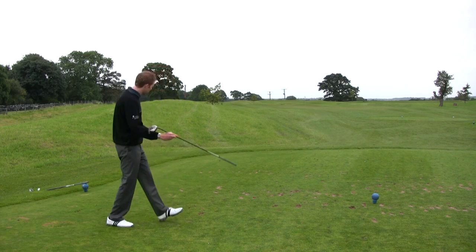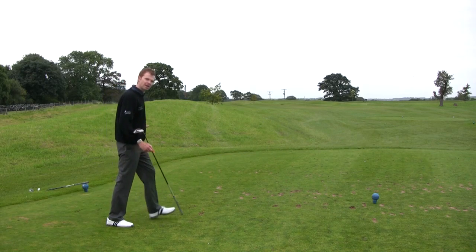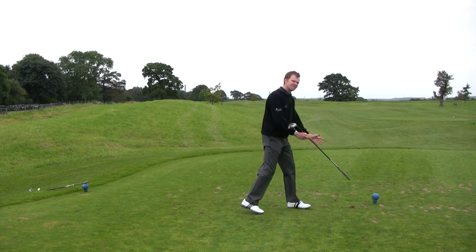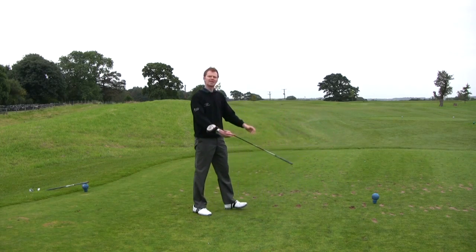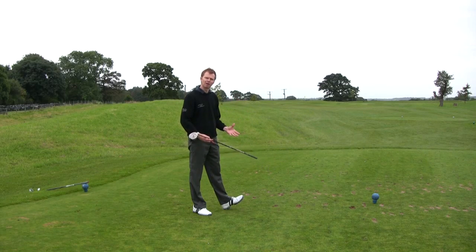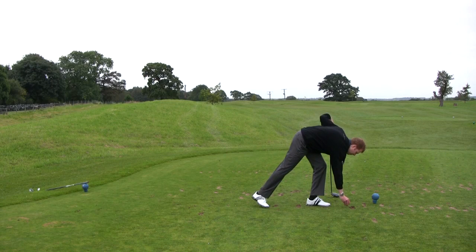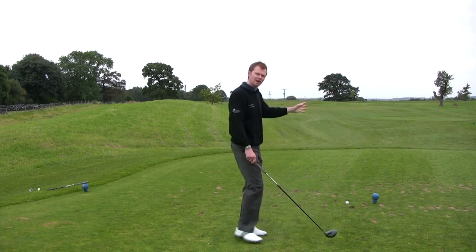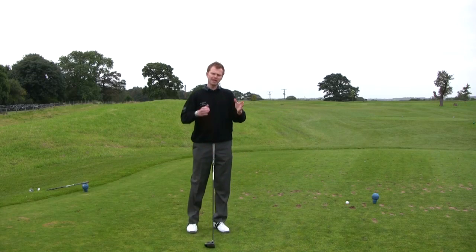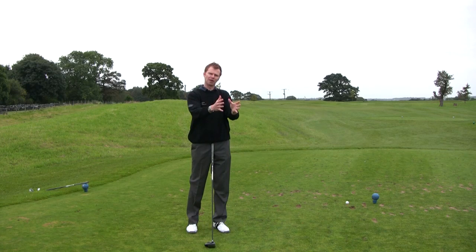Now, a lot of people, when they see a teeing ground this wide with out of bounds to the left, would make a natural beeline to the right hand side of the teeing ground to think, well, I'm getting further away from the lake, I'm getting further away from the out of bounds, or whatever it might be. They would then tee the ball as far up over here as possible, but then when they stand at the back and look towards the middle of the fairway, they might actually be aiming towards the out of bounds fence.